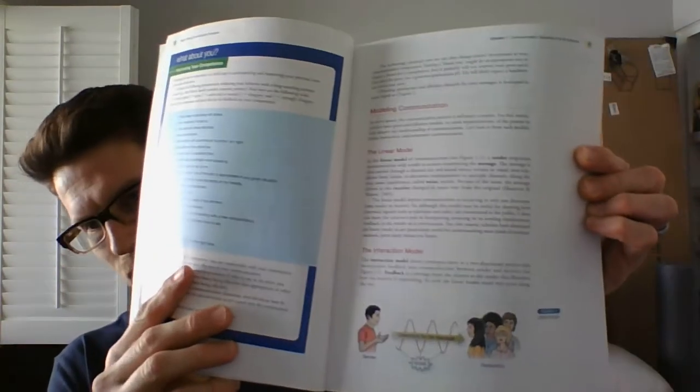So look at this first slide, slide 2, the transactional communication model. I'm referencing a part of the chapter that starts on page 17, where it says modeling communication: the linear model, the interaction model, and then the competent communication model. In the 4th edition, that's on page 17. It looks like this.